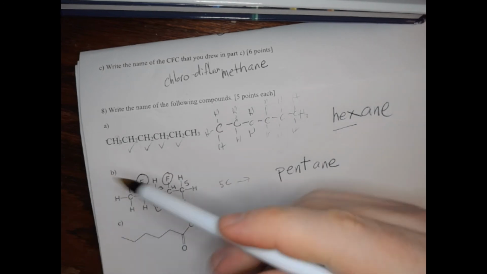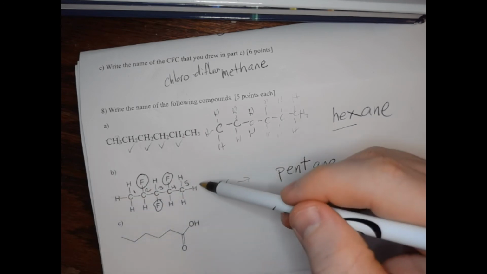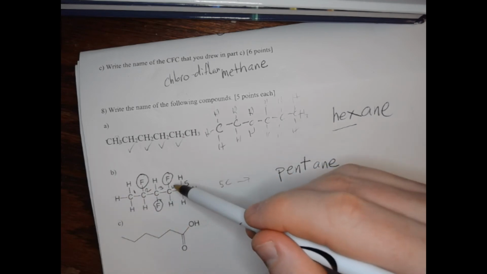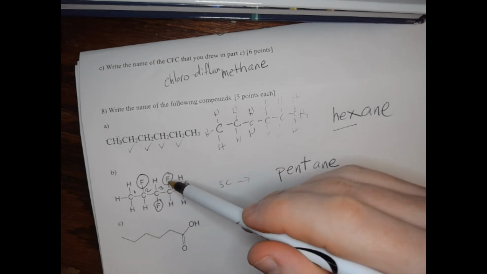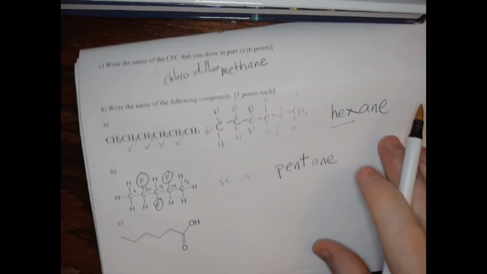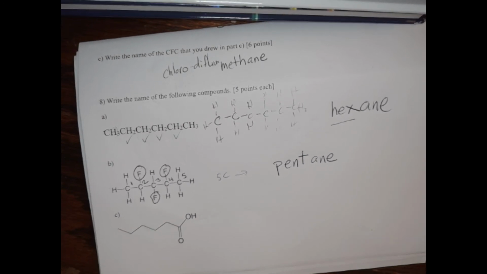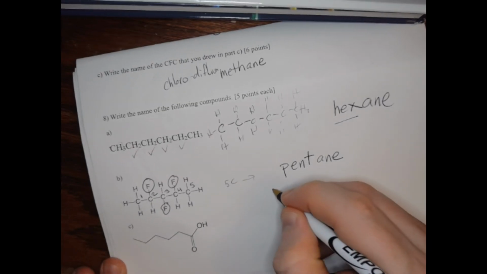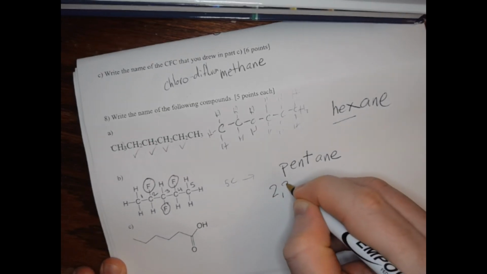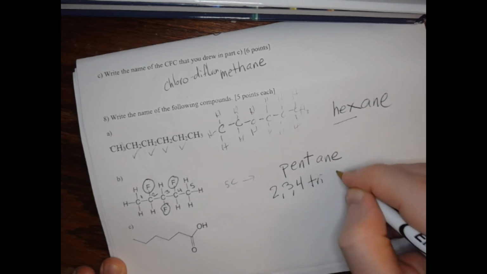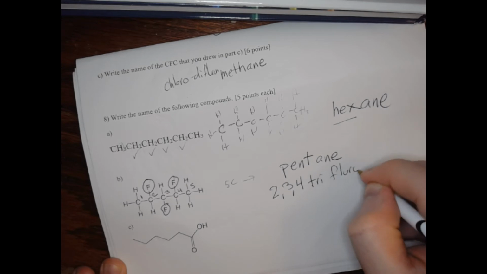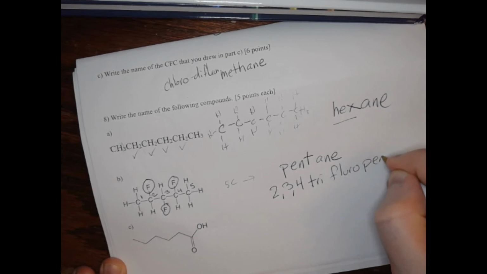So luckily, I could count the carbons the other way, and then these would be functionally the same. We would still have ended up counting them on a 2, a 3, and a 4. And so we need to let someone know, based on the name, where every single one of these fluorines is located. So we would just name them: 2, 3, 4, tri, because there's 3 of them, fluoropentane.